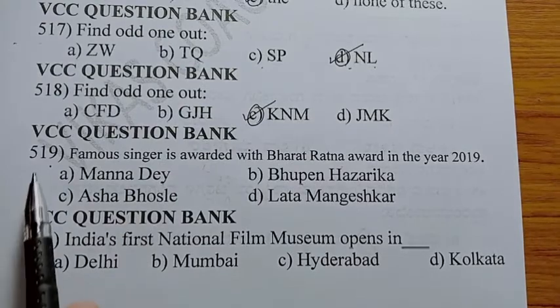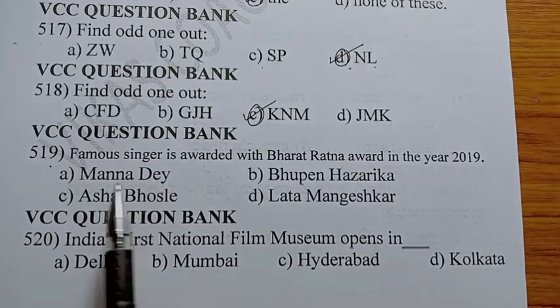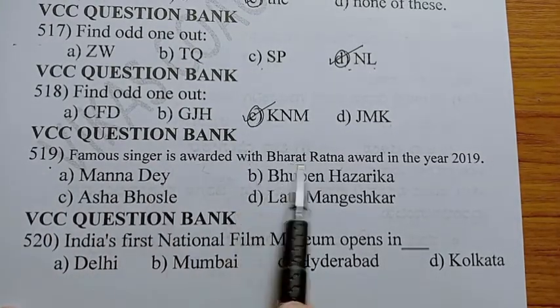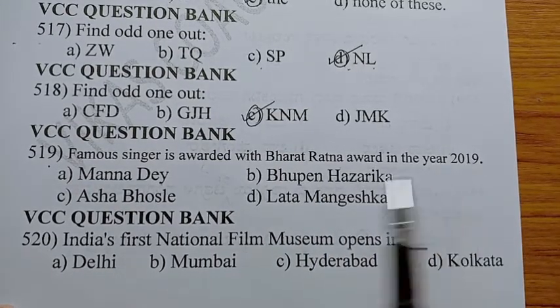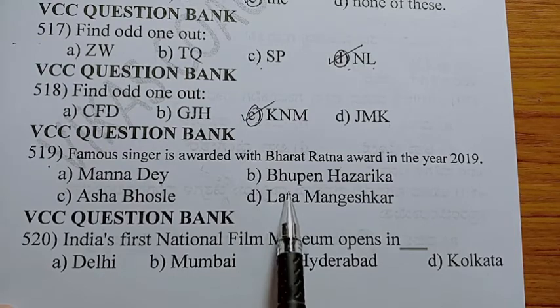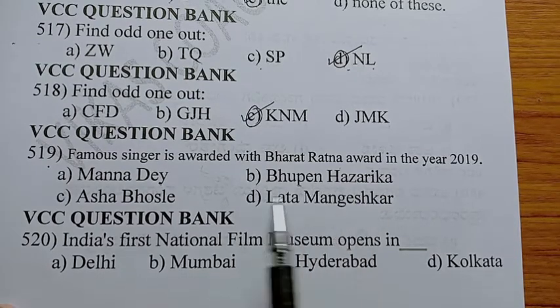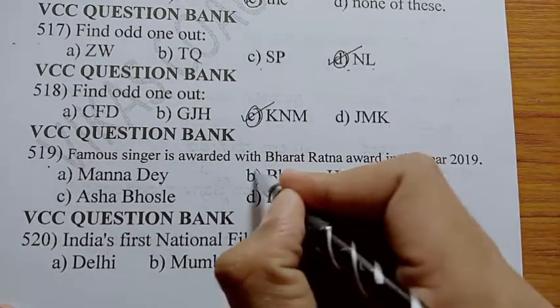VCC question bank, question number 519. Famous singer is awarded with Bharat Ratna award in the year 2019. The famous singer was Bhupen Hazarika. The option B is the right answer.